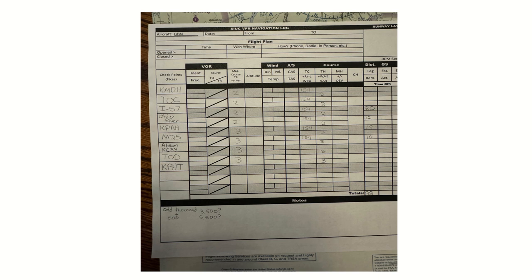That would be 5,500, 3,500, 7,500, something of that nature. And if we've got a magnetic course of 180 to 359, then we would need to choose an even thousand plus 500. So that's why we care about that. That just tells us what altitudes we have available to us.